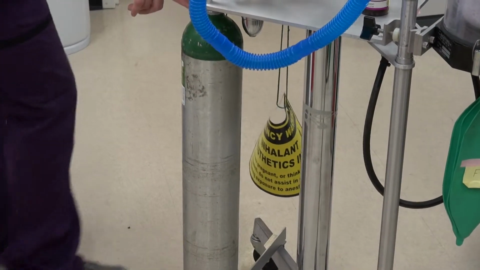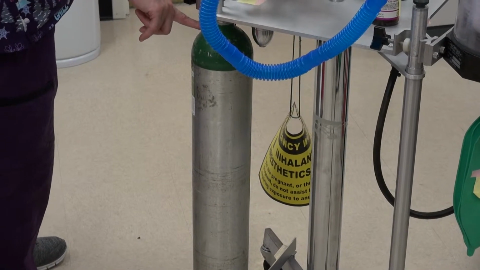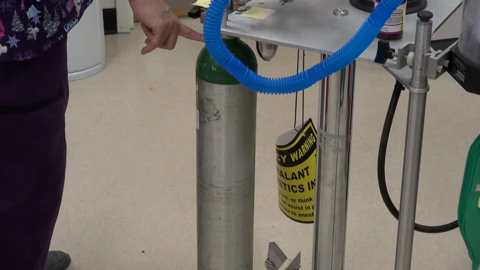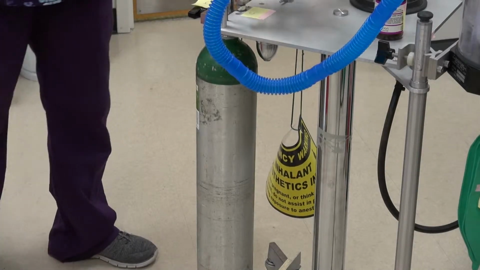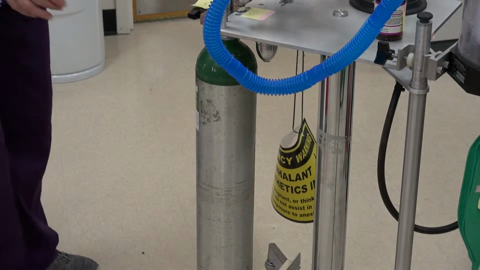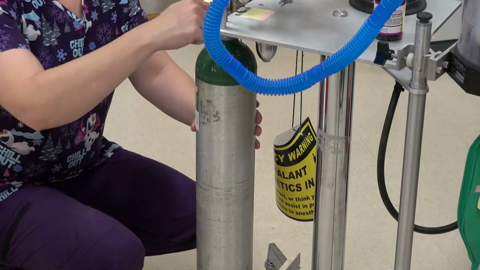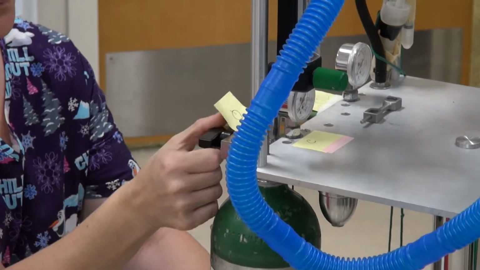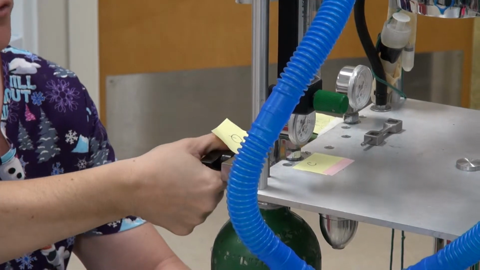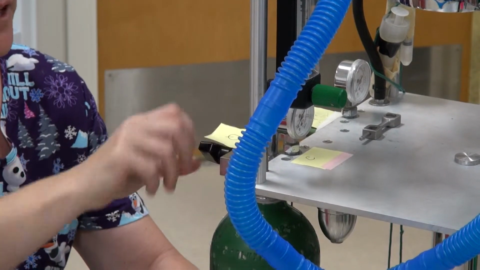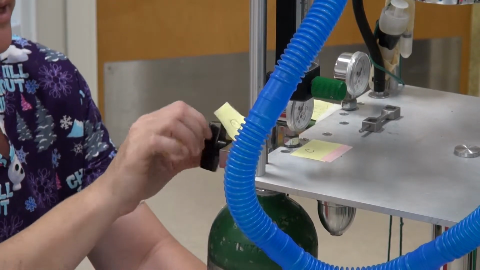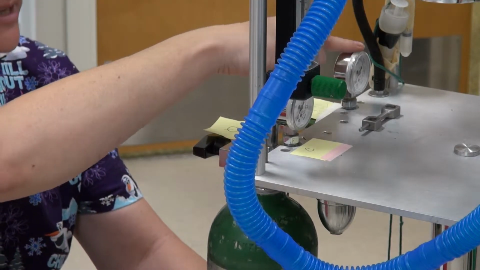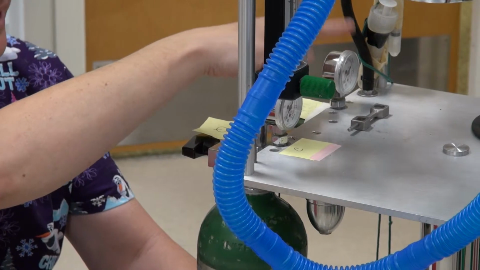What size tank is this? E tank, correct. What are our large tanks called? H tanks, correct. Now, we talked a little bit about our tanks, right? What is this area right here called? The yoke. If I am less than 500 PSI, I need to move my oxygen tank over to here, or I need to open this oxygen tank. I need to add a new tank here.